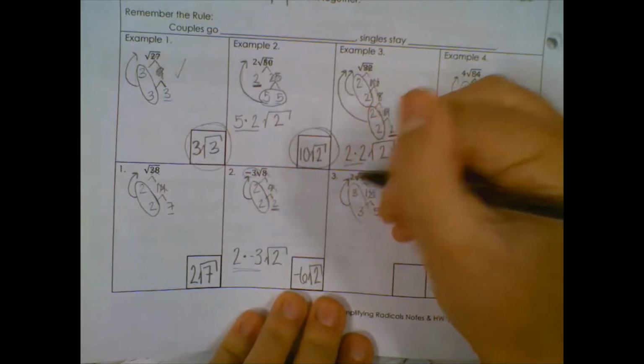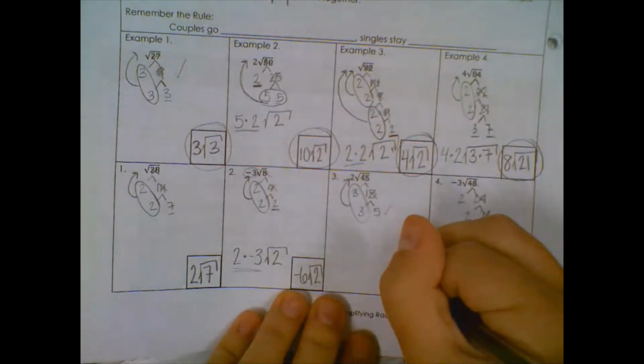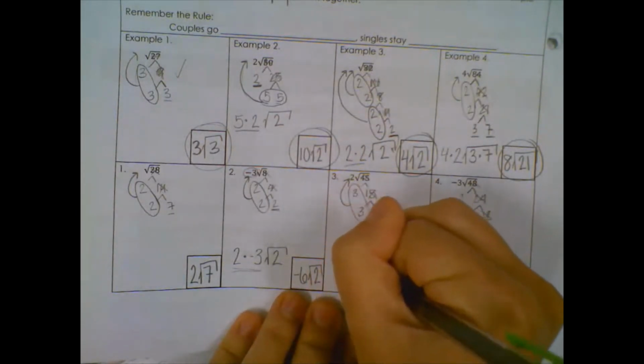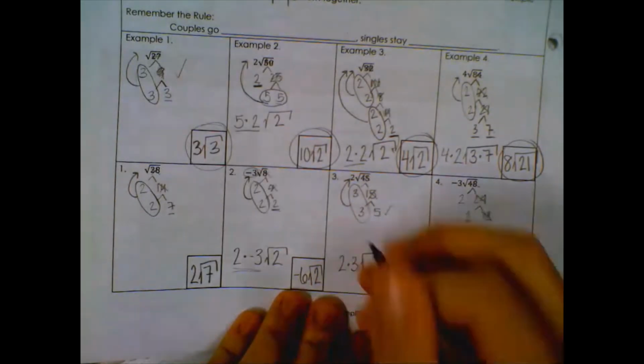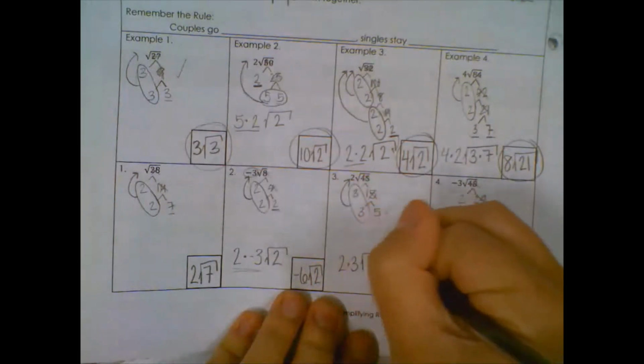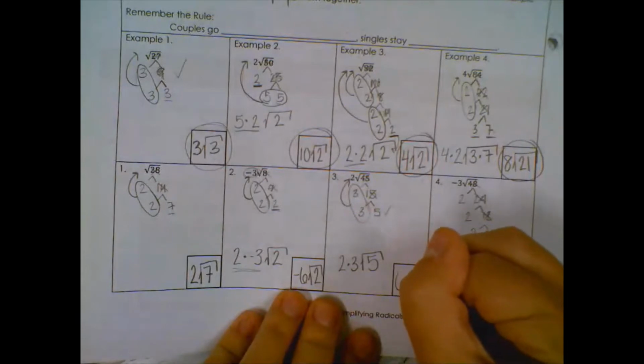Couples go out, so 2 times 3 is 6. So again, if you need to, make sure you write this out to show all your work. So 2 times 3 on the outside, that 5 goes back in. So I have 6 root 5.